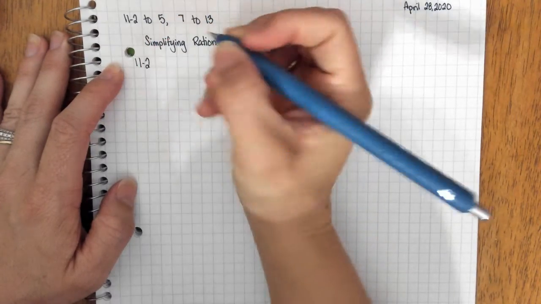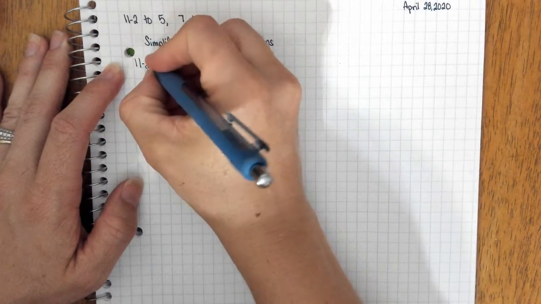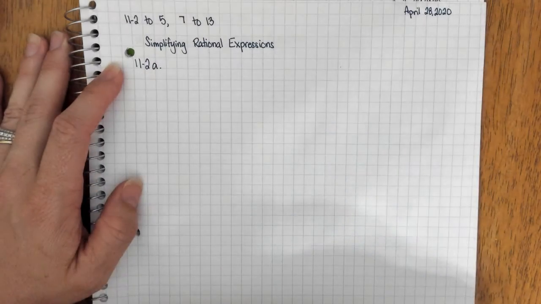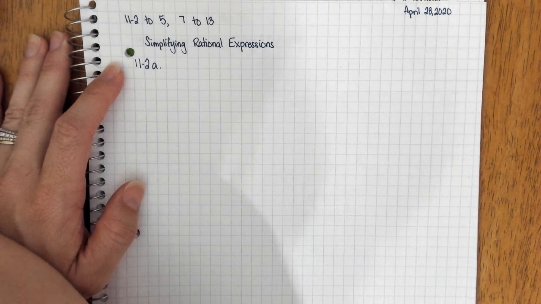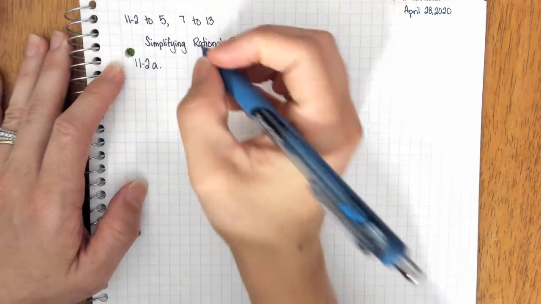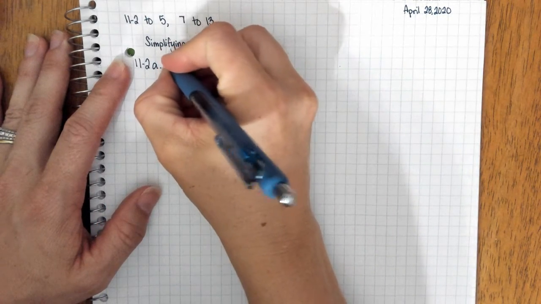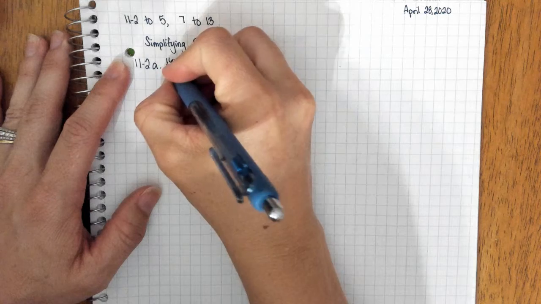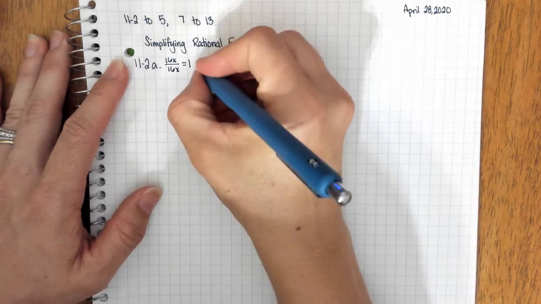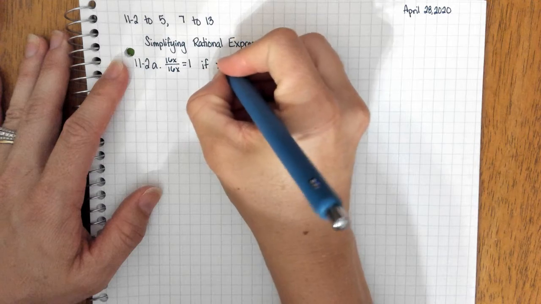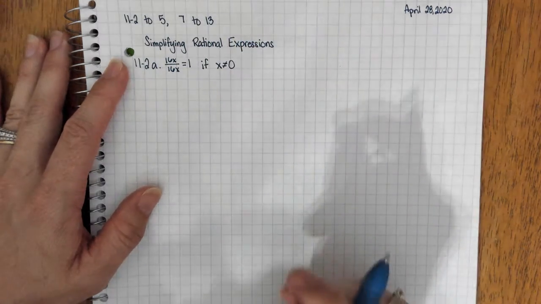So in 11-2, it states that Mr. Wonder claims that anything divided by itself equals 1, as long as you don't divide by 0. So he states that 16x divided by 16x equals 1 if x doesn't equal 0. And that's true.